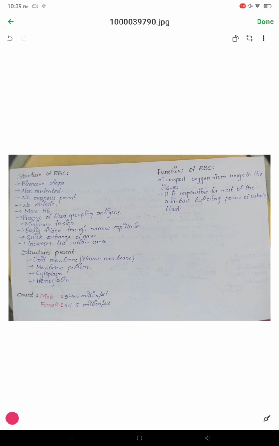The major function is to transport oxygen from lungs to the tissues, where it is transported along with hemoglobin. The note is that 4 molecules of oxygen bind to 1 molecule of hemoglobin. Besides this function, it is responsible for acid-base buffering power.